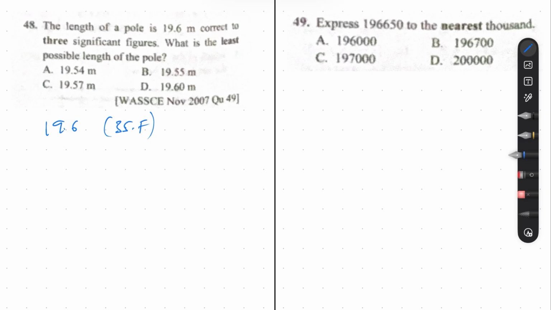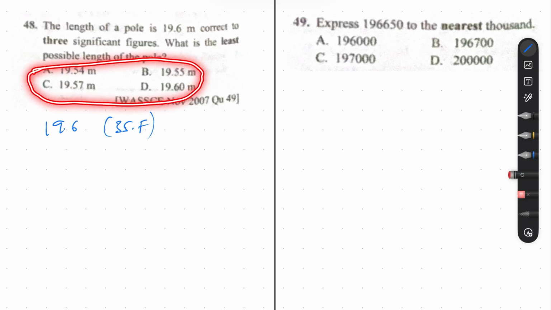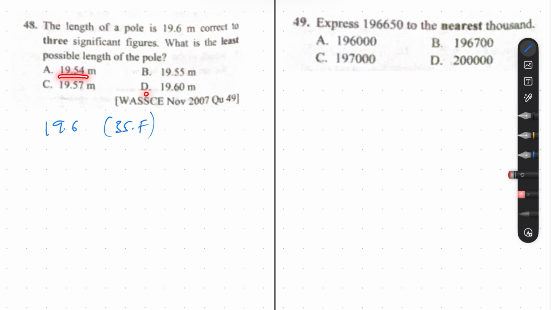The way to answer this question is, all the answers here, we need to convert them to 3 significant figures. Then we compare them, right? So let's start with the first one. Let's separate this one.